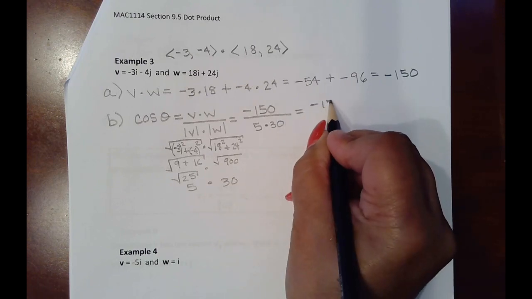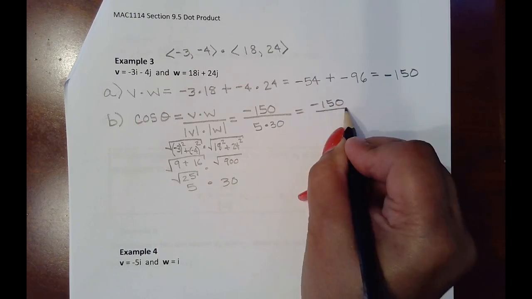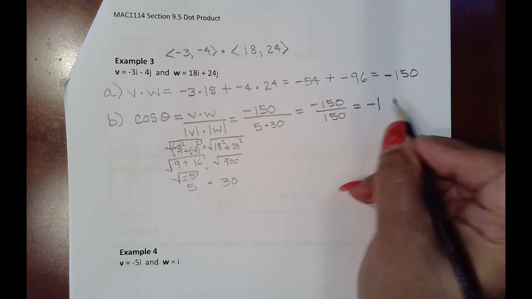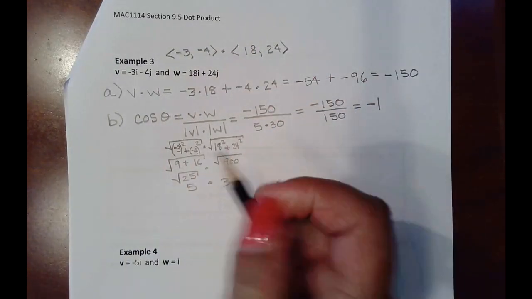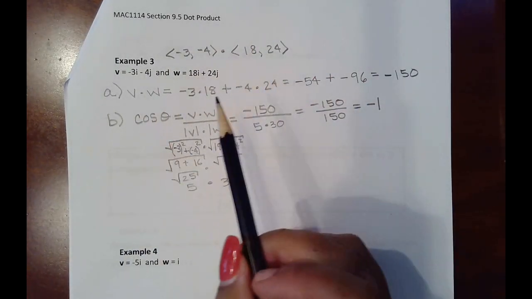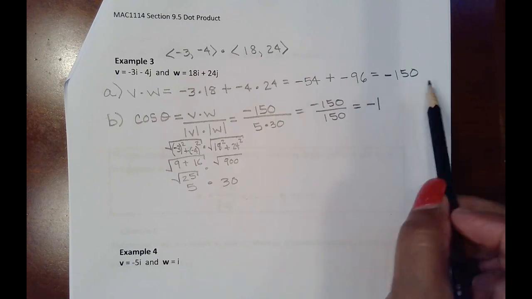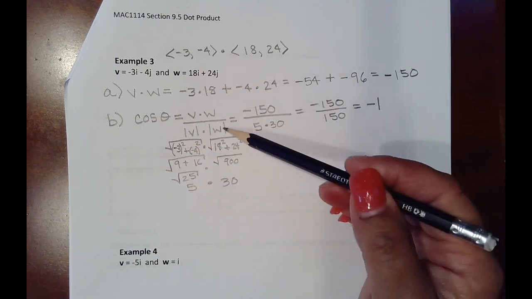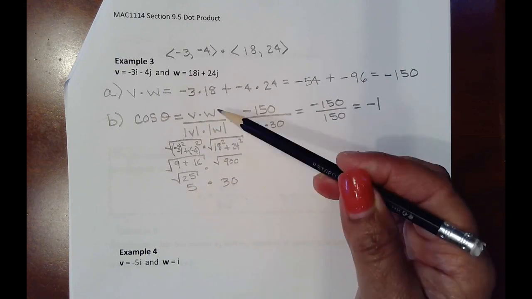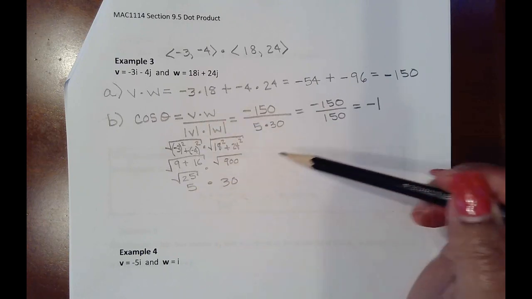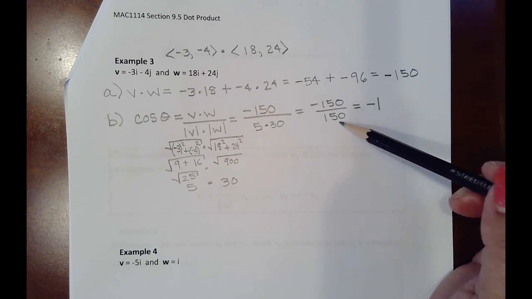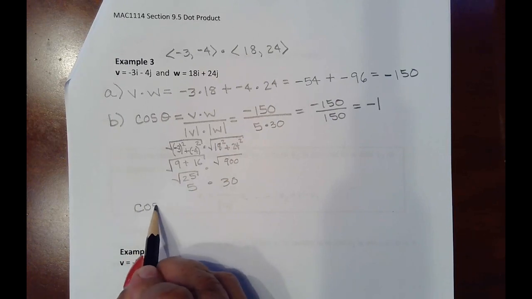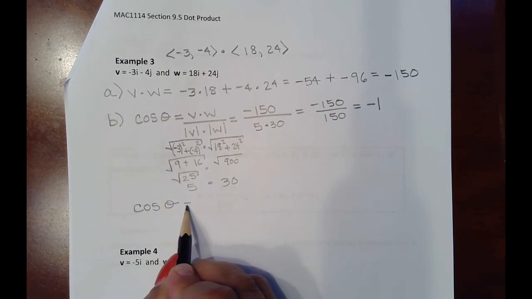This ends up being negative 150 over 150, which is negative 1. So simplifying this all the way down, this big formula where we needed the dot product answer on the top, we grabbed it from part A. We needed a magnitude of V and a magnitude of W. This came out 5, this came out 30. We multiplied them and got 150. This divided by this is negative 1. So now we're at the point where we know cosine of some angle is equal to negative 1.